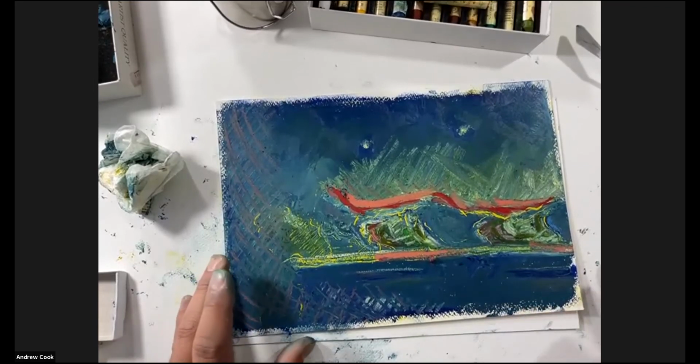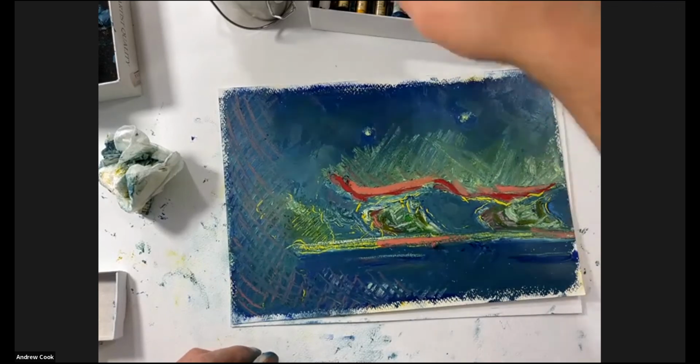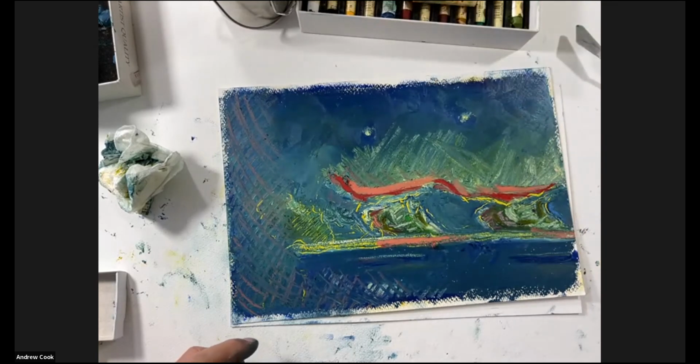Awesome. All right, so if everybody wants to turn their camera on and then go into the upper right-hand corner of your screen and change it from speaker to gallery view, and we can all check out your work. Oh my gosh. Oh man, that is fantastic. Wow. You all rock this. Wow. I love it.